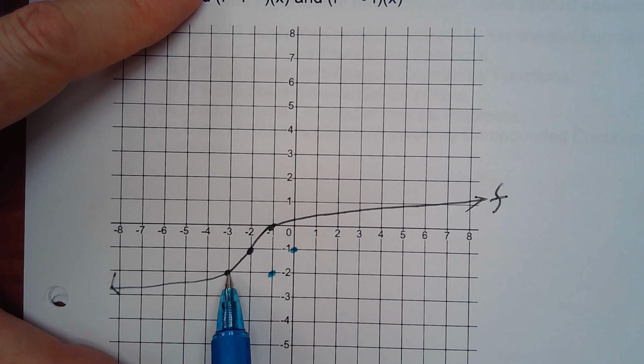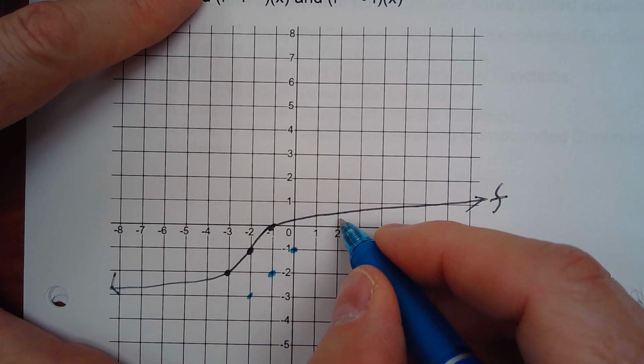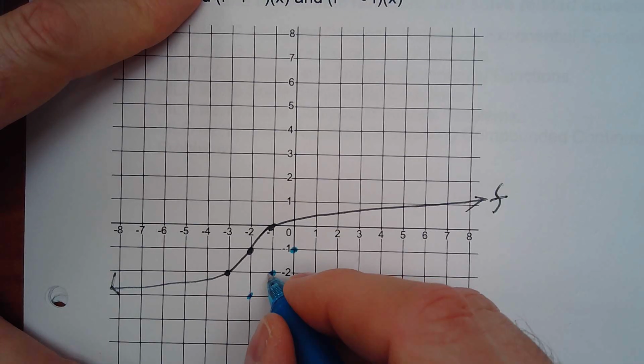This point here, (-3, 2) becomes (-2, 3). And instead of curving down, this is going to be curving up.